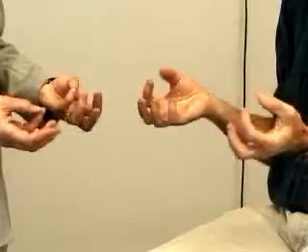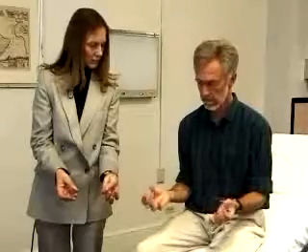Okay. Thank you. Another test for fine coordination of the hands. You take the thumb and touch each finger in sequence, just like that. Just like that. Good. Perfect.